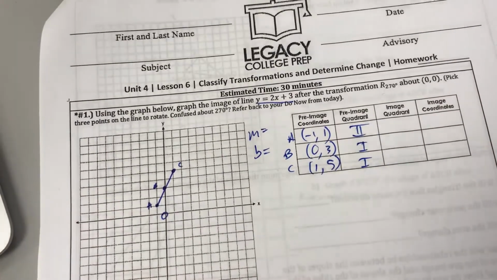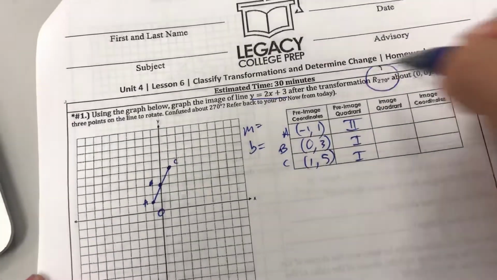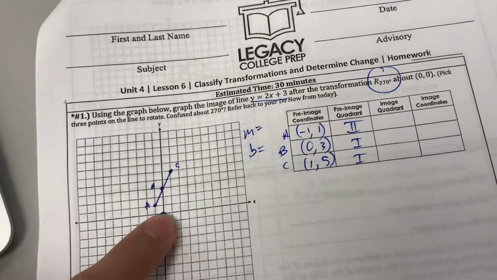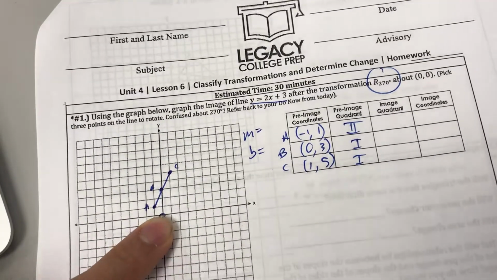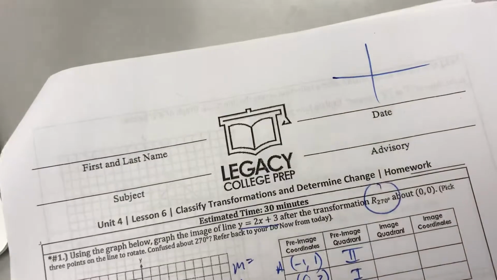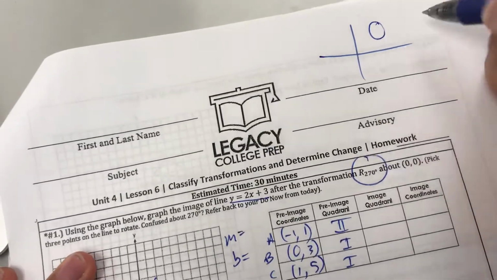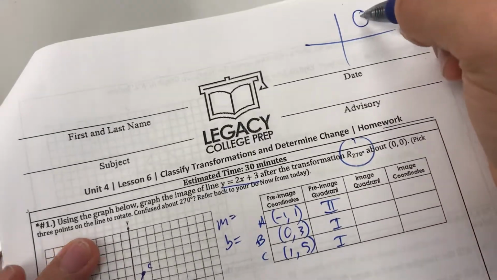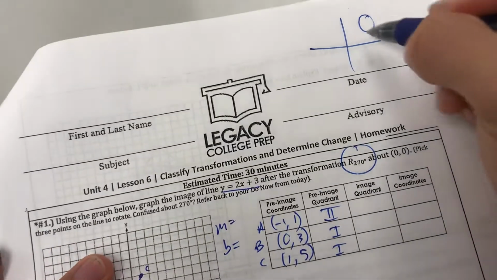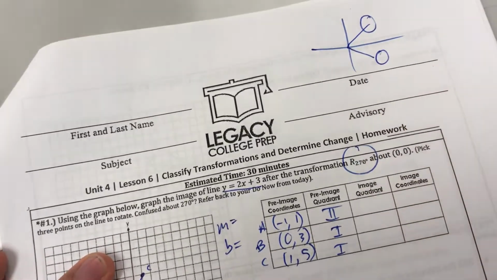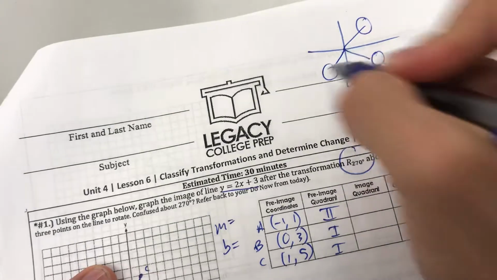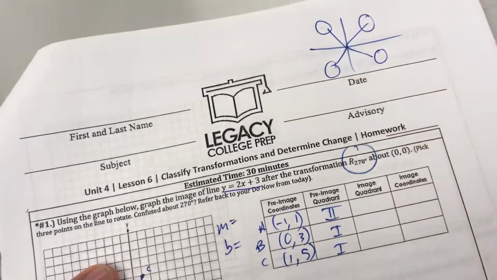Okay, so let's take a look at this transformation. It says 270 degrees about the origin 0, comma 0. Let's think carefully about rotation very quickly at 270. If this is where you're originally at, this is 90, this will put you at 180, so 270 clockwise will put you there.